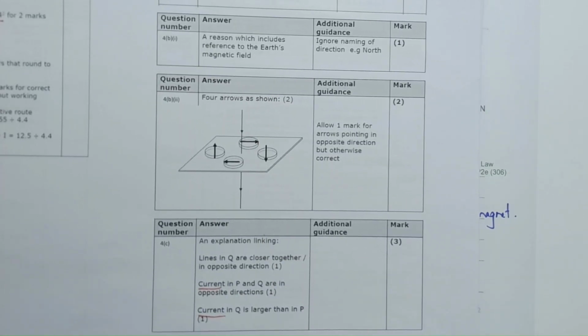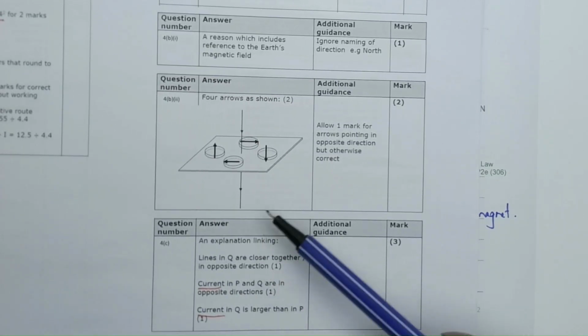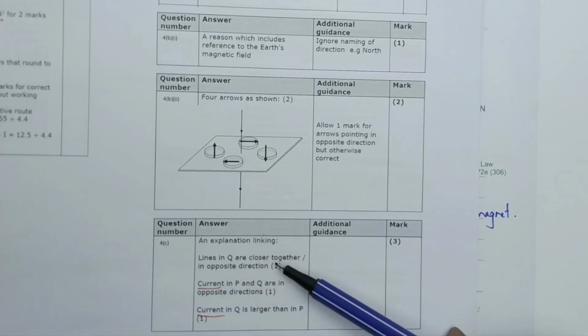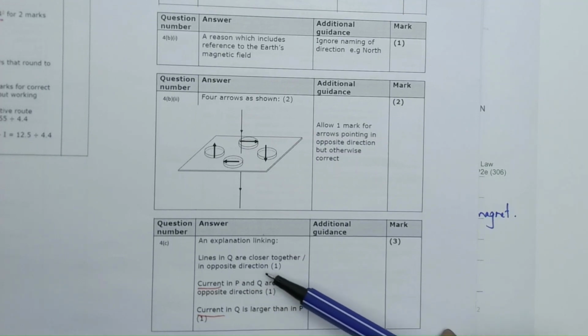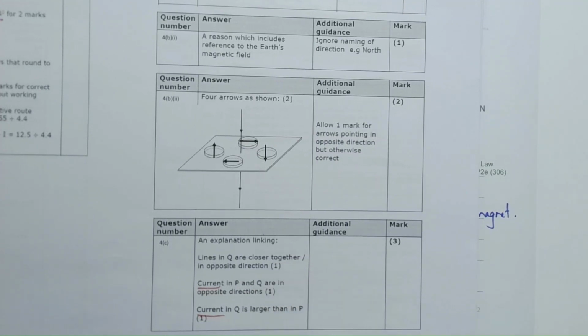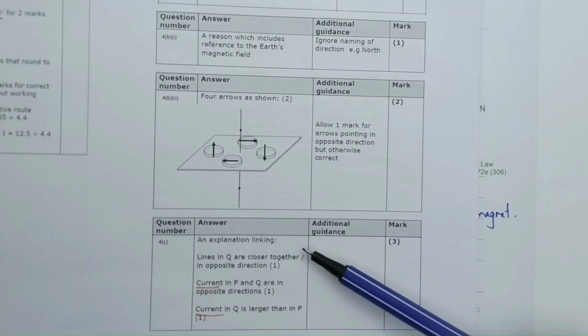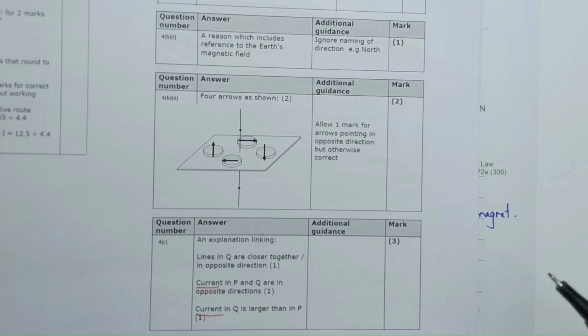Part C of question 4, this is to do with the solenoid. So an explanation linking lines in Q are closer together in opposite direction. We mentioned both of them. The current in P and Q are in opposite directions, which we have done. The current in Q is larger than in P. For those 3 marks, as you can see, the information that they're looking for is very brief, right? Although my answer was a bit lengthy.